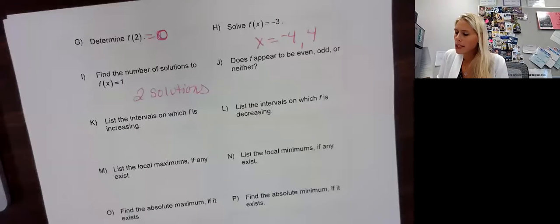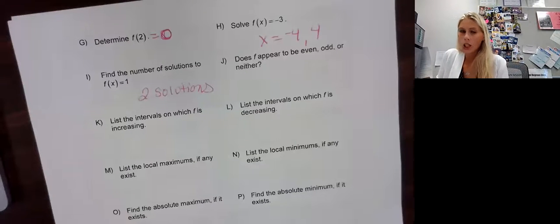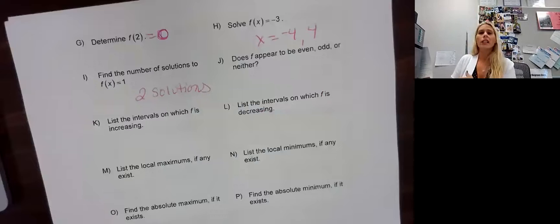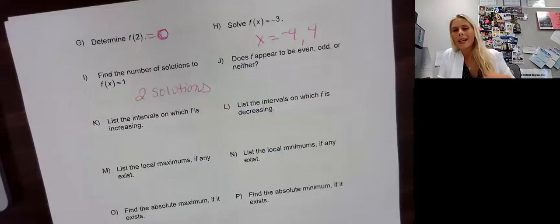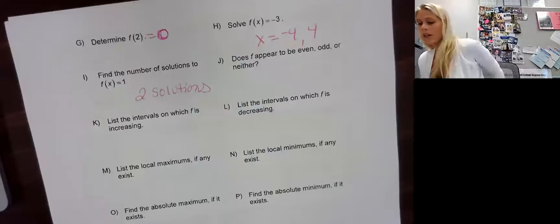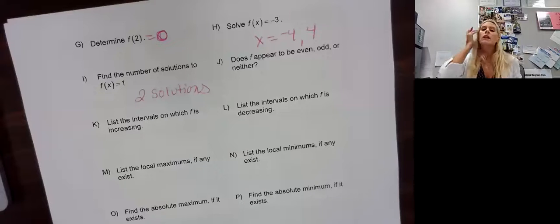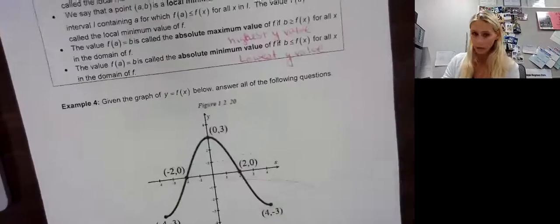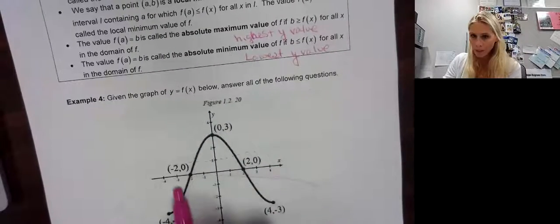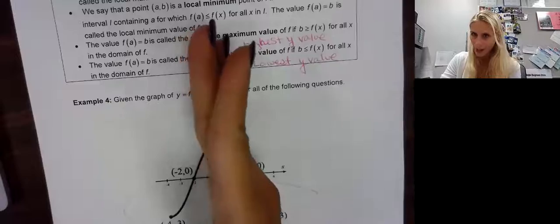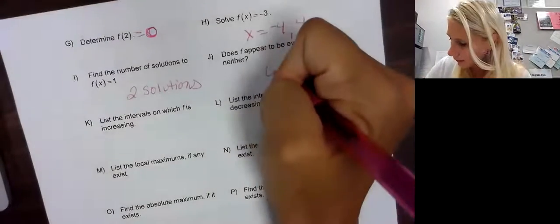Okay, does f appear to be even or odd? So remember, what makes an even function? Even says it reflects across the y-axis. Odd says it goes around the origin, and neither is where it's neither. Okay. Now, if we look, it looks like it's even because if we fold it in half, it's on itself. So, even.